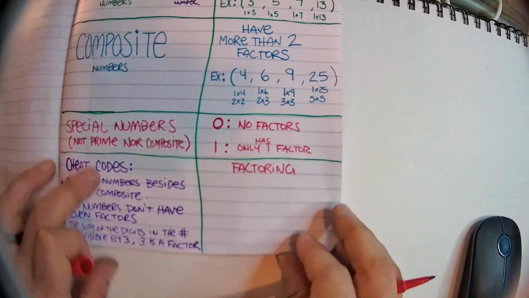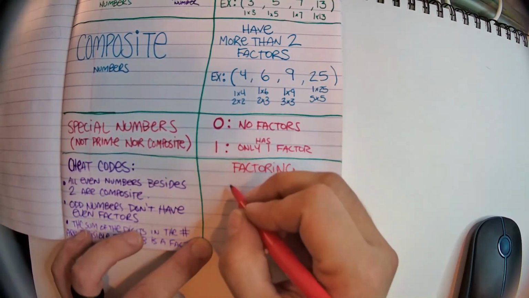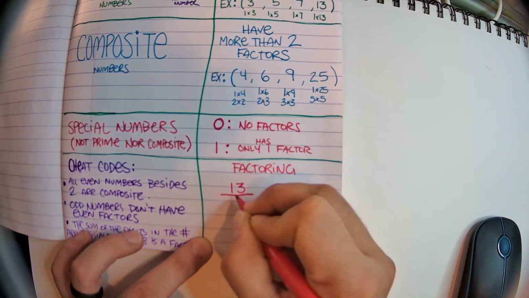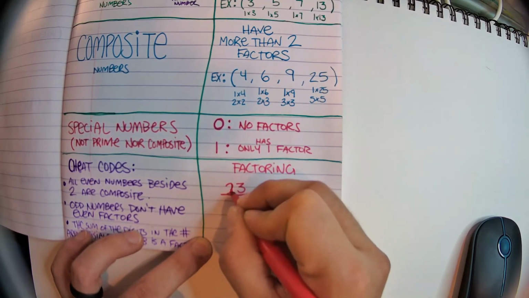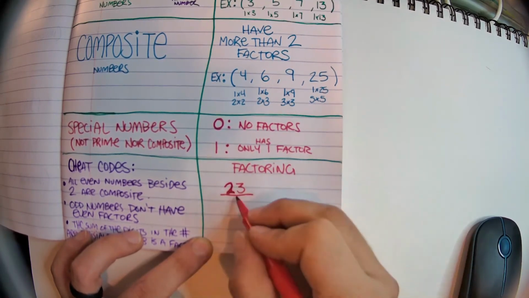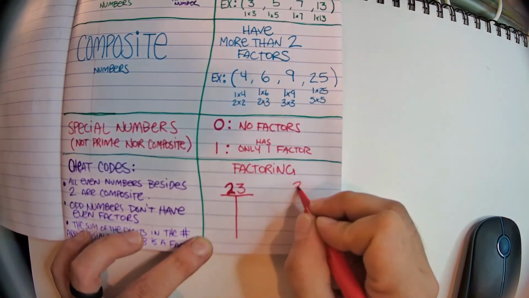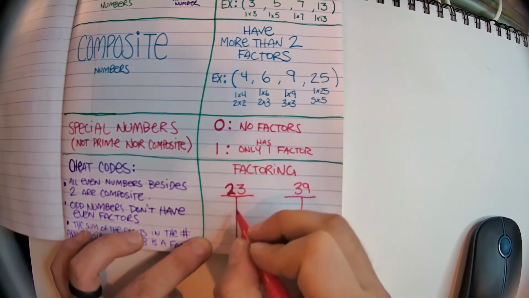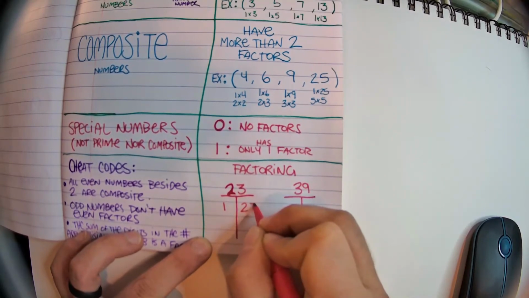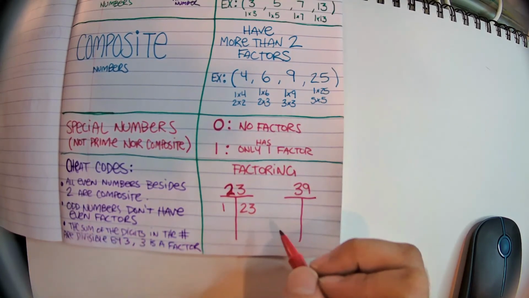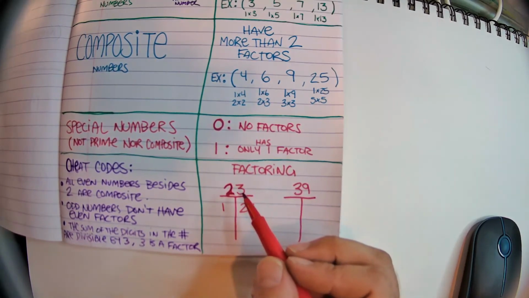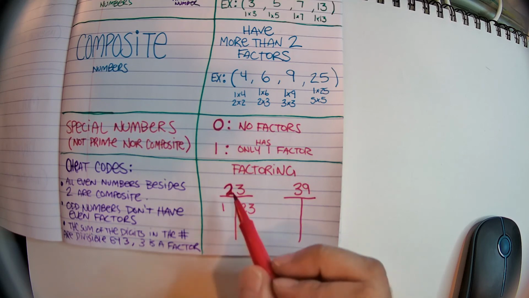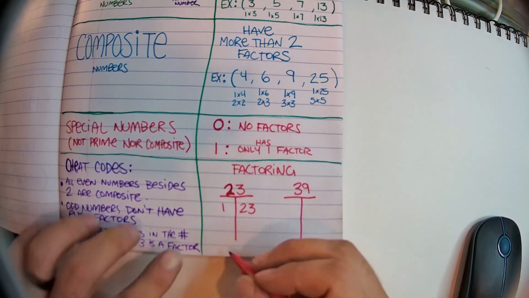What I mean by that is I'm going to pick the Testmaker's 2 favorite numbers to factor. 23. Sorry, 23 is one of the Testmaker's favorite numbers, and 39 is as well. So if we're factoring for 23, the only way to make 23 is 1 times 23. We can't make it with any even numbers because it's an odd number. And no matter what we do, there's no other way to multiply whole numbers and get 23 besides 1 and 23. So it's prime.